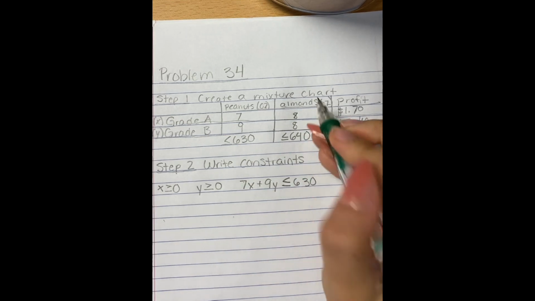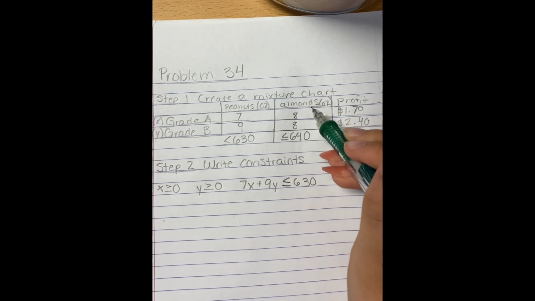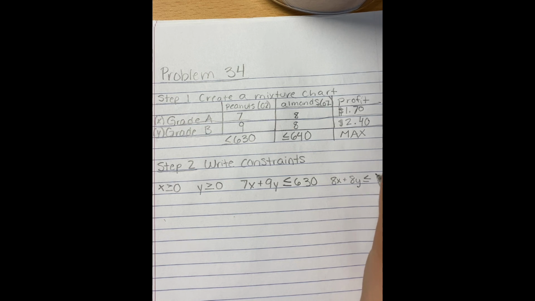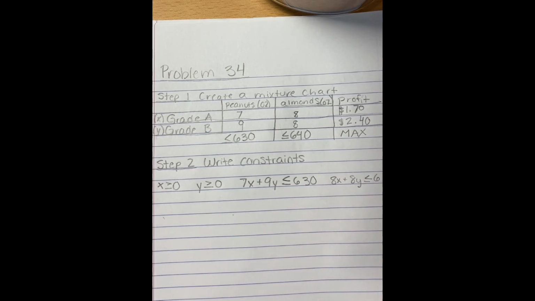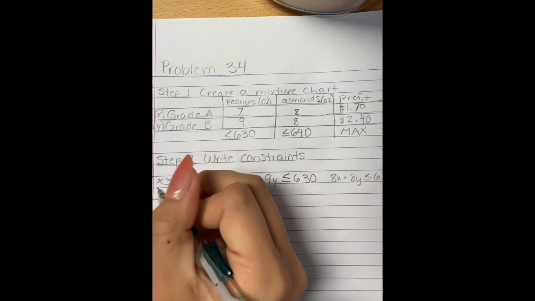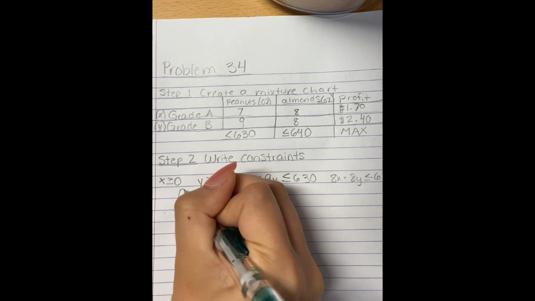So next up, I'm going to do the almond equation. As you can see, we have 8x plus 8y is less than or equal to 640, which is the limit, just like our last problem, of how many almonds we can use. We have the profit equation, which is used to see how much money we could make based off of the amount of products that can be produced with the limits given.